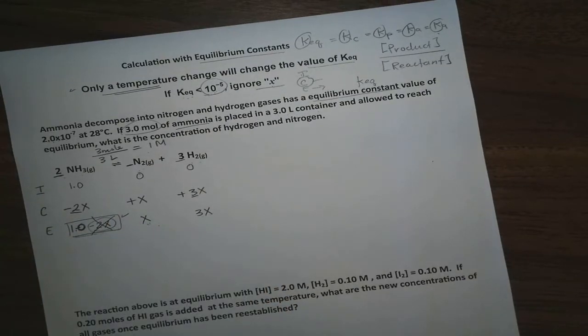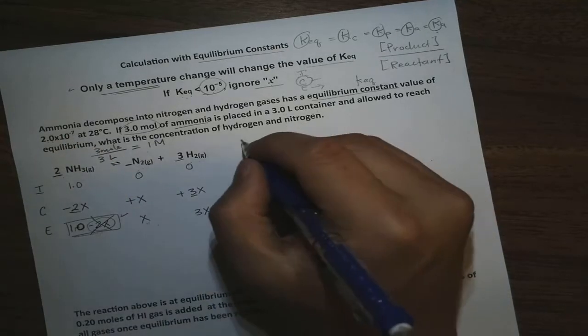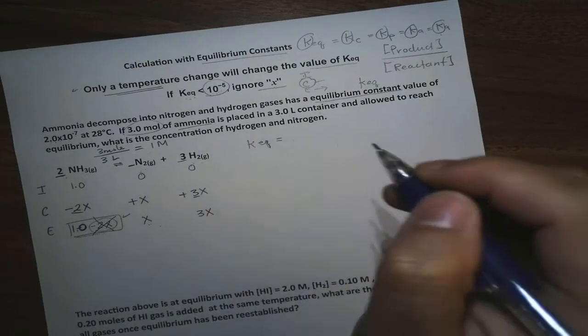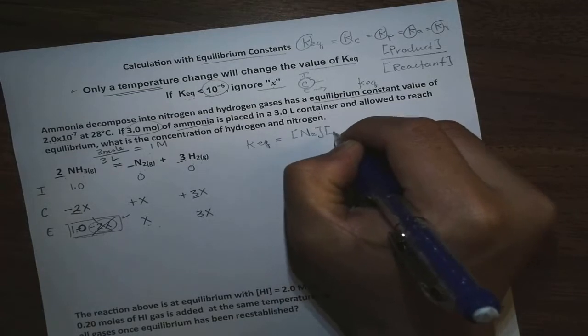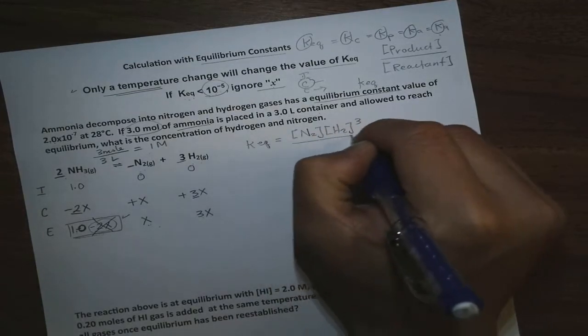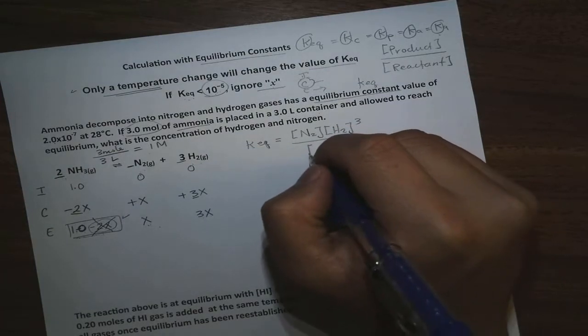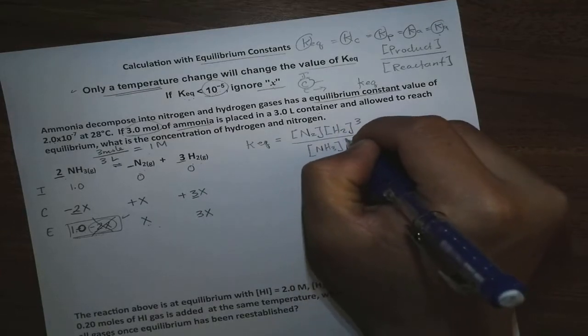Now let me show you how it's going to work in terms of the calculation. Notice we are only given the K, right? But we know that K equilibrium is equal to N2 times H2 to the power of 3, and that is relative to the reactant, which is NH3 to the power of 2.